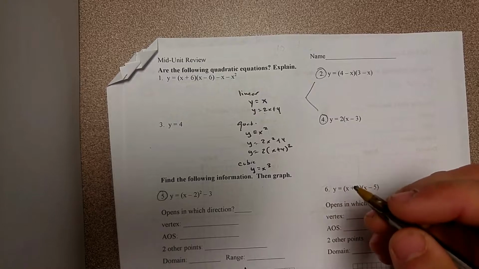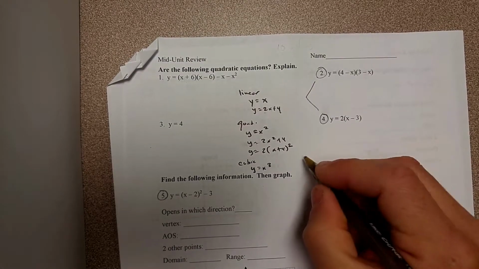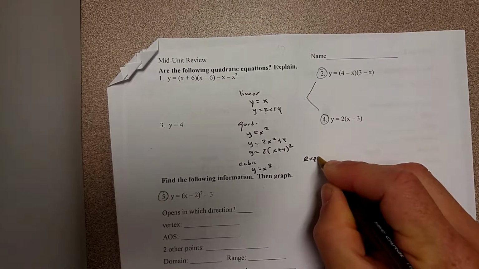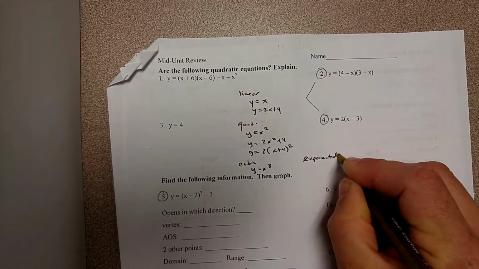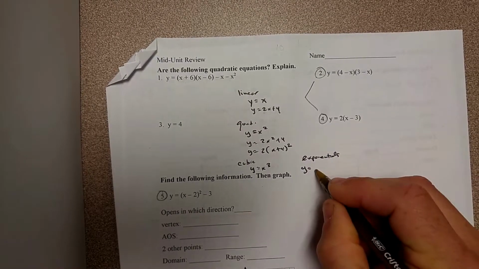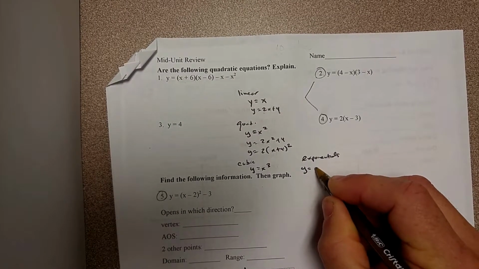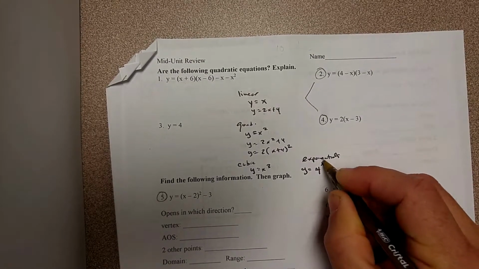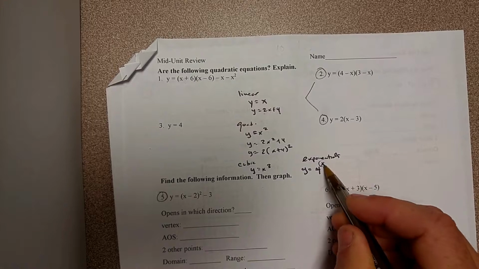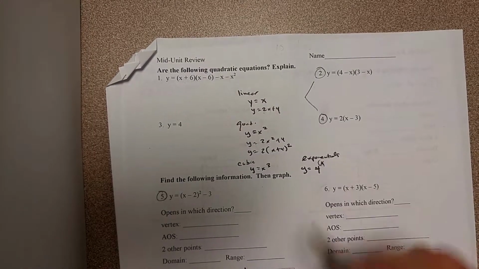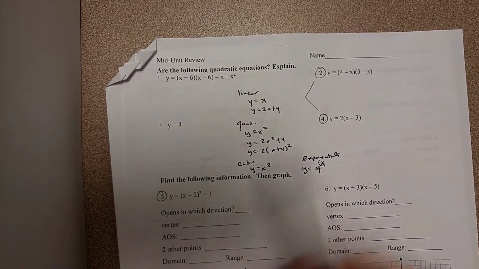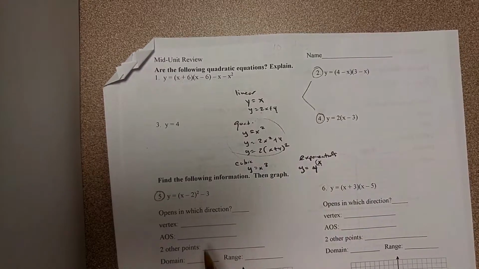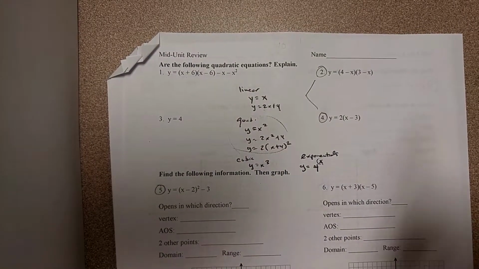And then we've also got other kinds of functions like exponentials, which we'll look at later in the year, are y equals some number, right? We'll just use a 4 for this example, and then putting the x up in the exponent spot there. Those are called exponentials because the x is in the exponent. So we're asking here, which of these equations are quadratic?